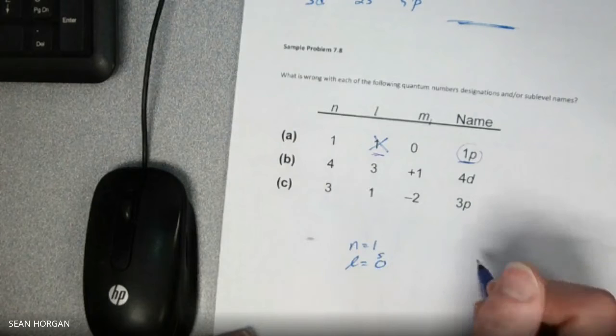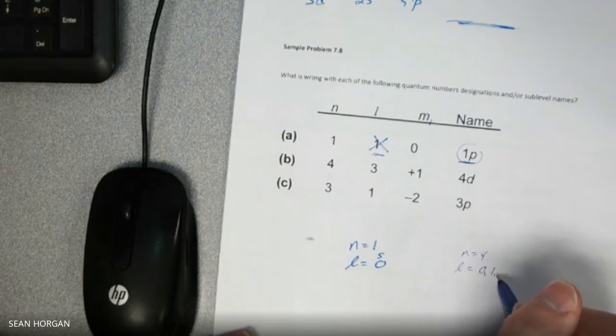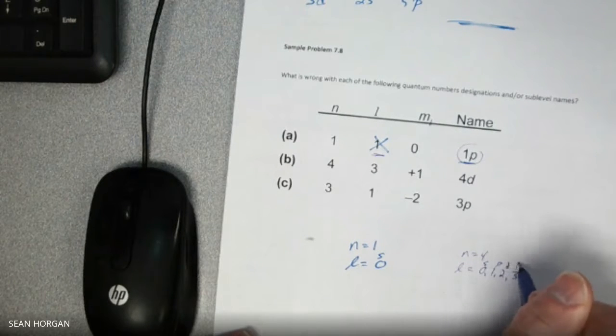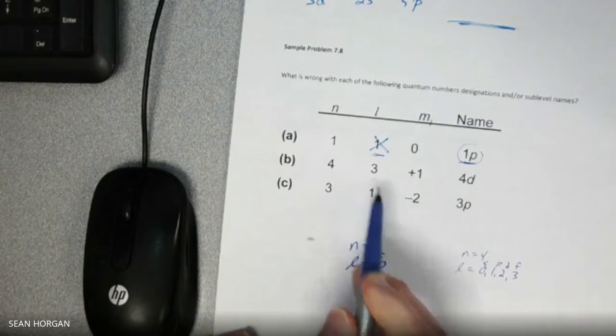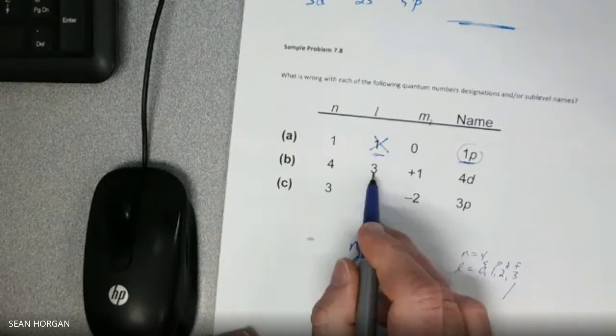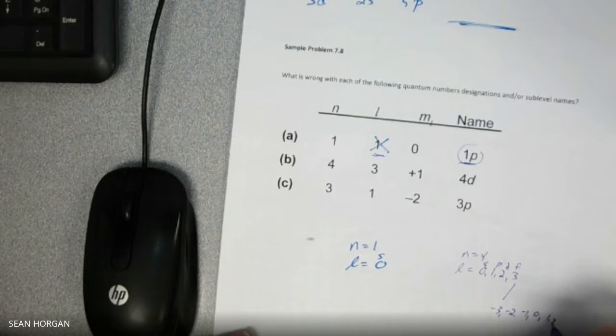The next one, n equals 4. L values can be 0, 1, 2, and 3: S, P, D, and F. So that's still okay. And if I do 3F, it goes -3, -2, -1, 0, 1, 2, and 3.